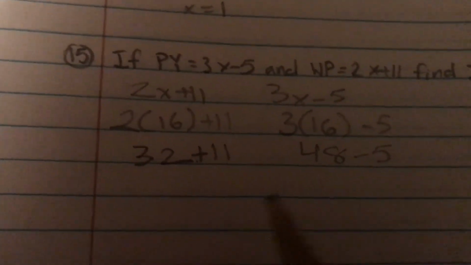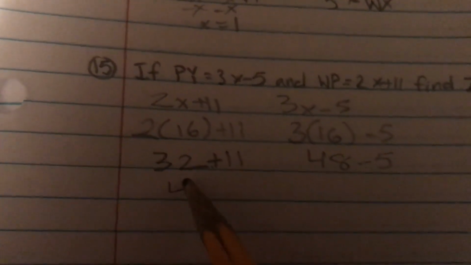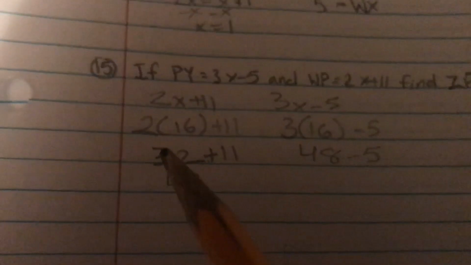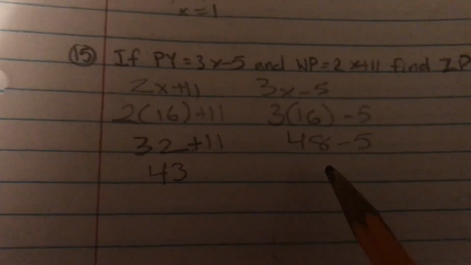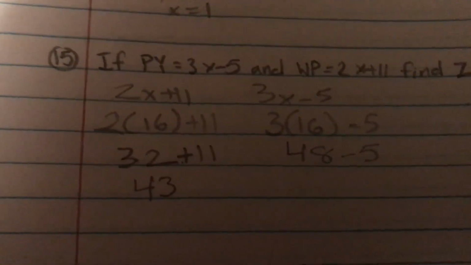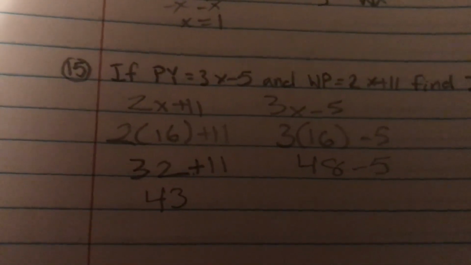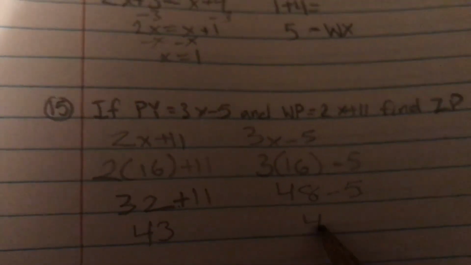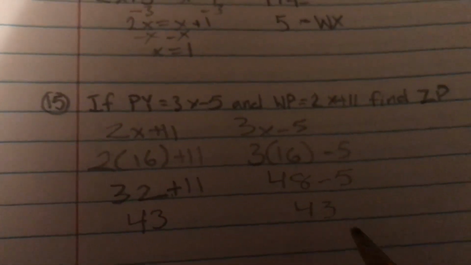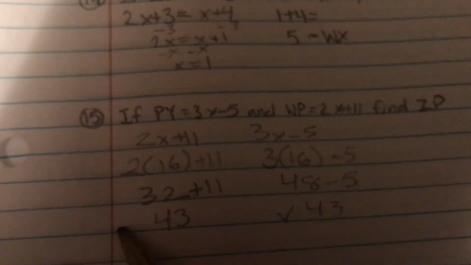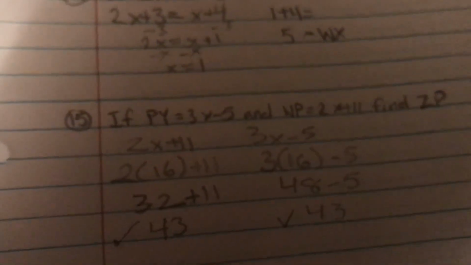That is 43. So since we got 43 for this one, it also has to be 43 for this one. But we will make sure. 48 minus 5 does come out to 43. Perfect. A check mark on that and a check mark on that. We are already growing in intelligence.